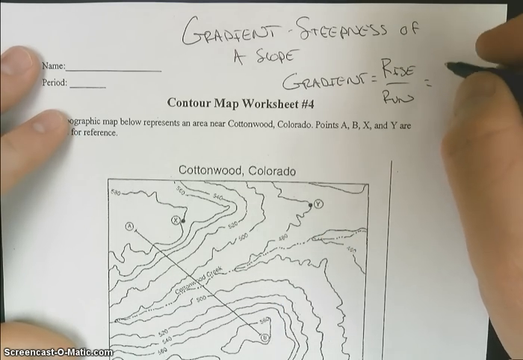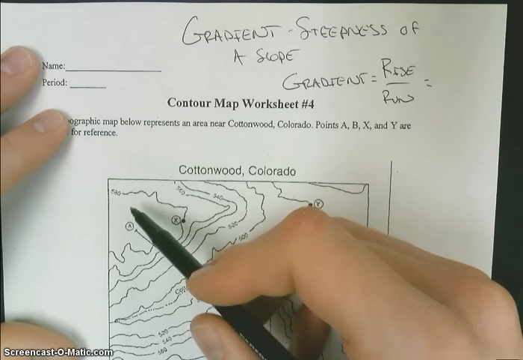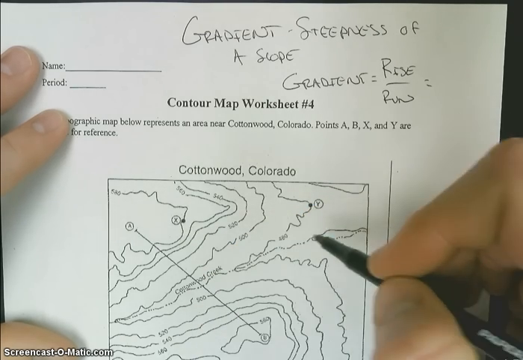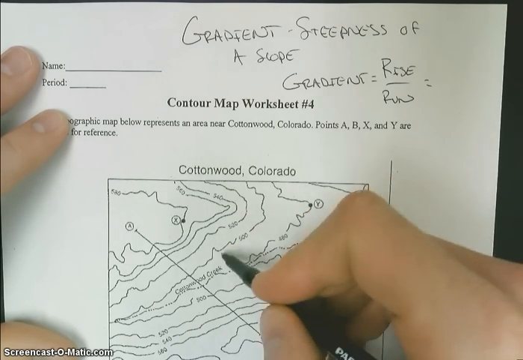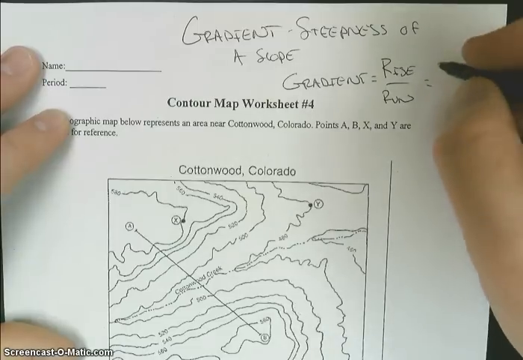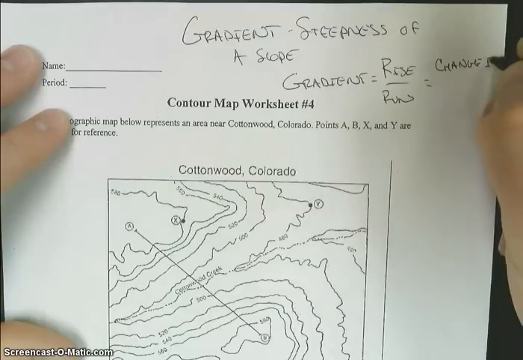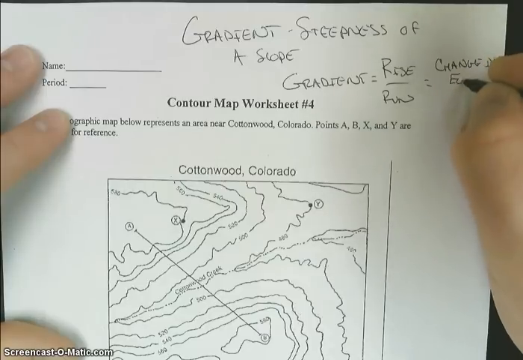That's always our rise. So if I go from point A to Cottonwood Creek, I'm at 580 feet above sea level, and then when I get down to Cottonwood Creek, it looks like I'm at 500. So my rise, or my change in elevation, would be 80 feet. So we're going to call our rise change in elevation.